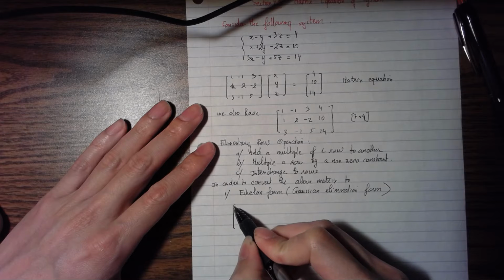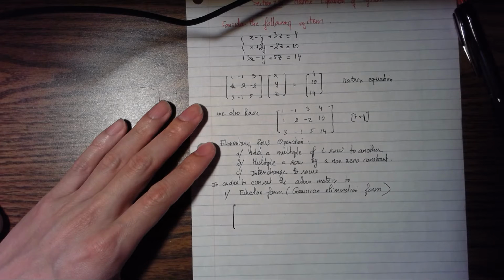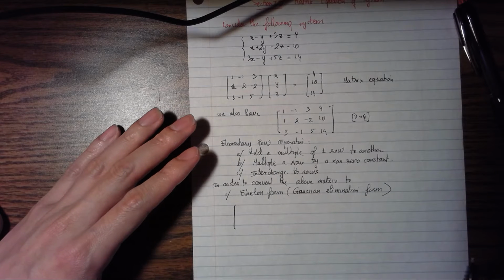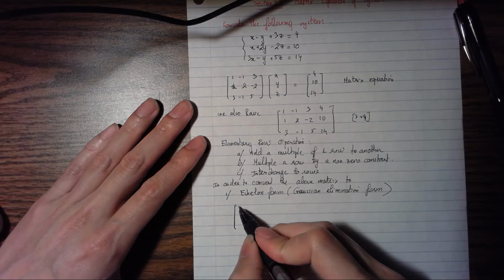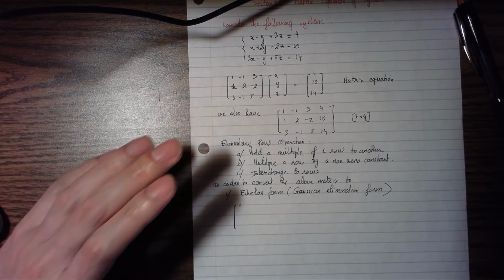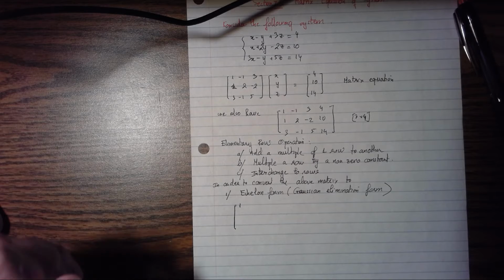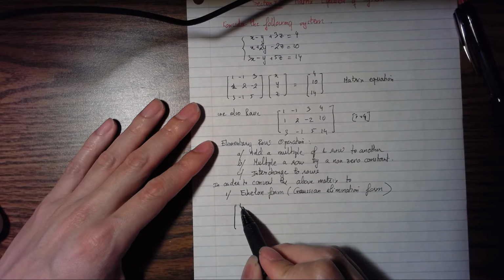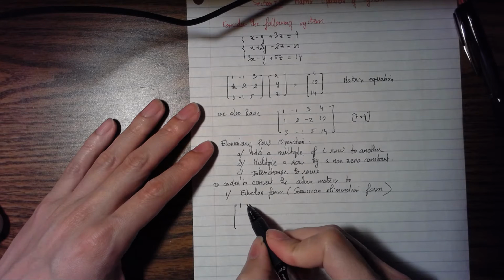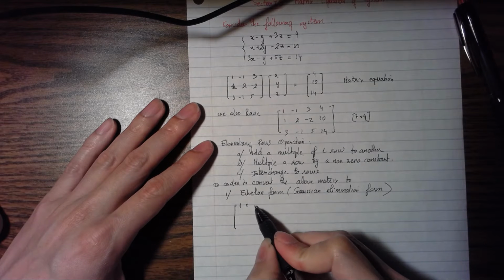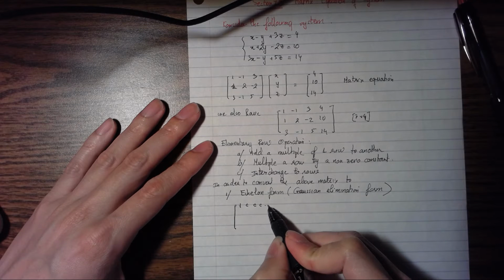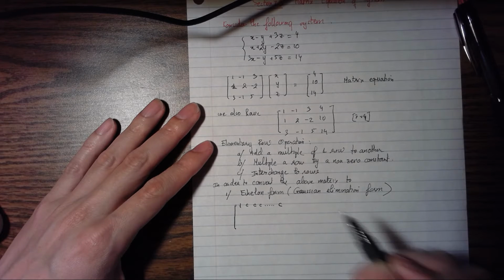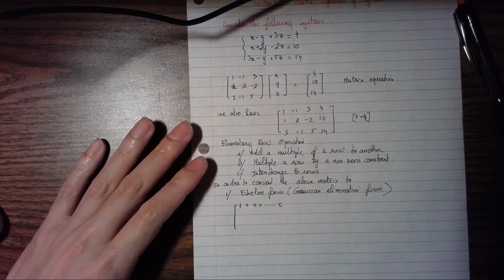You have a matrix, and the first entry of that matrix is always 1. The right hand side of the leading entry is any number you want, so I can call it C, a constant.